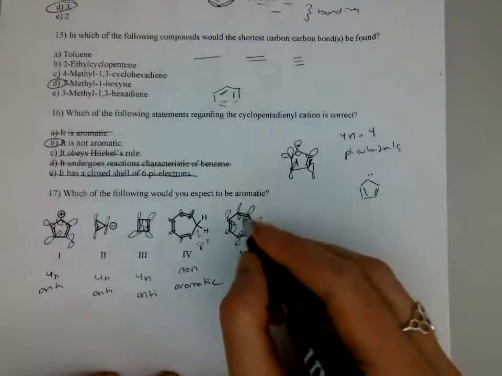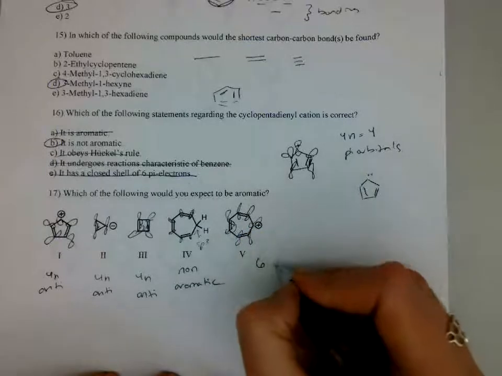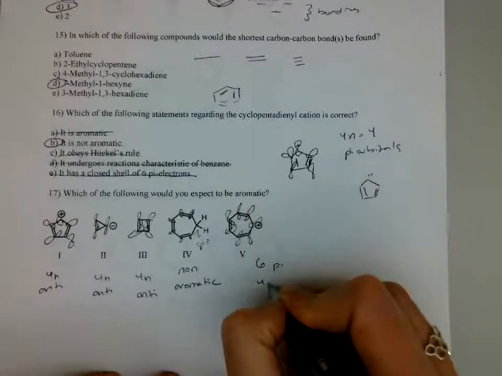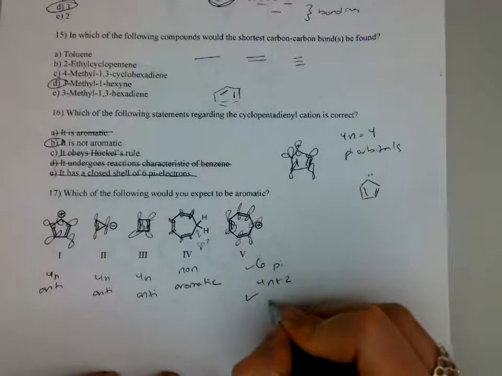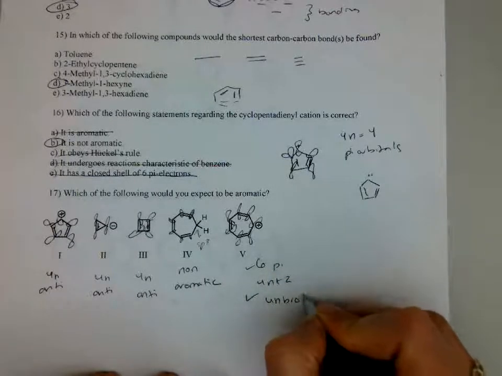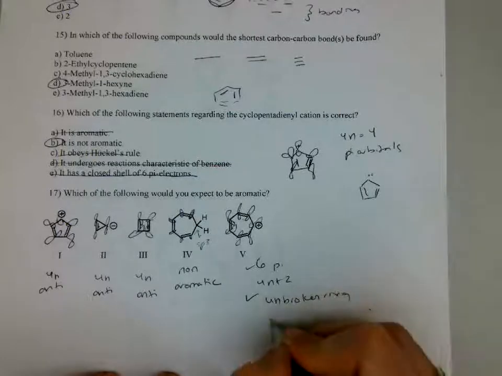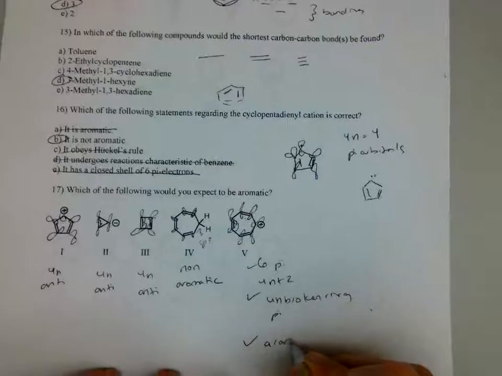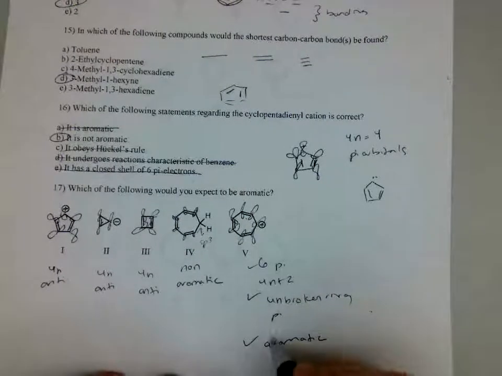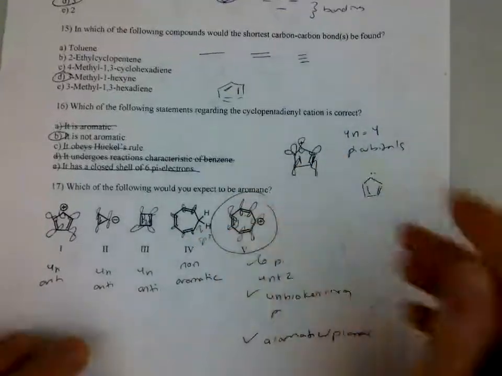So this would be 2, 4, 6. So it has 6 pi electrons, so that's 4n plus 2. It has an unbroken ring of pi orbitals. And it's not 10 annulene, so it must be aromatic. It must be planar. So answer choice E is your answer.